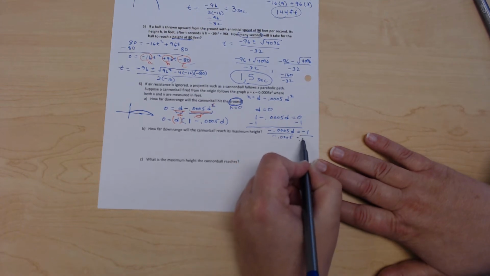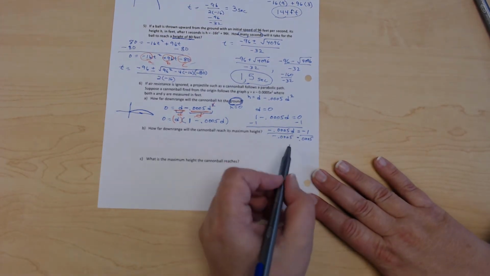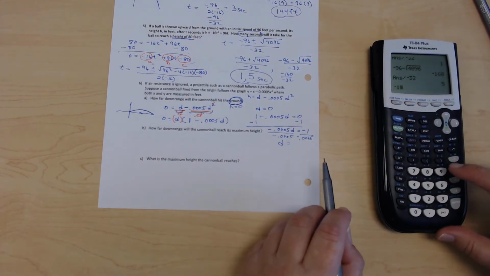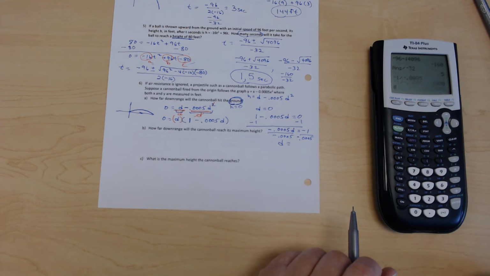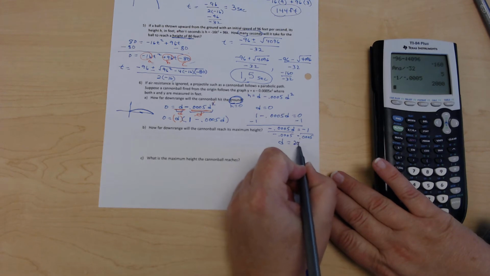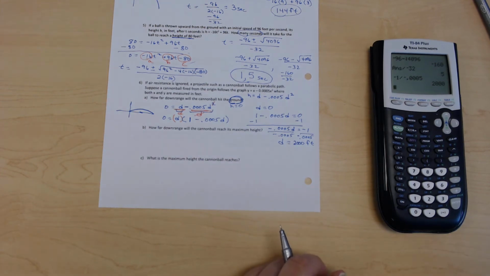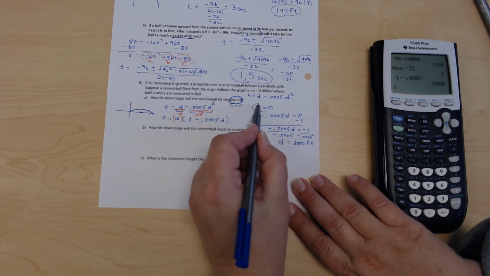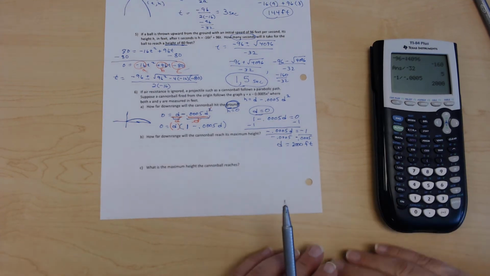These cancel, and d equals, just grab your calculator, negative 1 divided by negative 0.0005, and we get 2,000 feet. So it had a height of 0 at distance 0, the start of the problem. That isn't wrong, it just doesn't help me answer the question. And then it hit the ground at a distance of 2,000 feet.